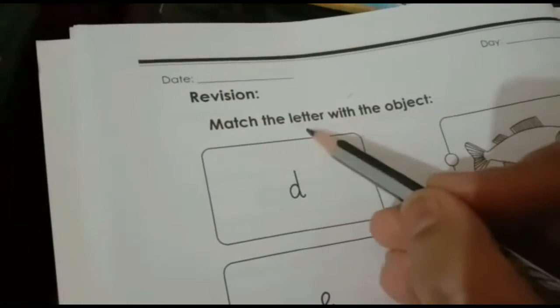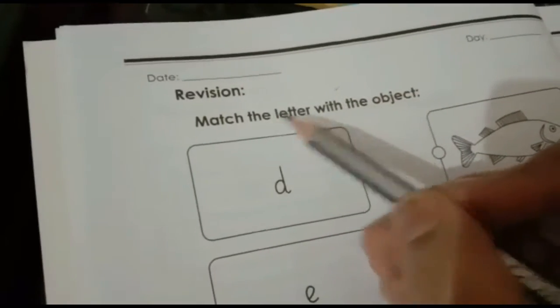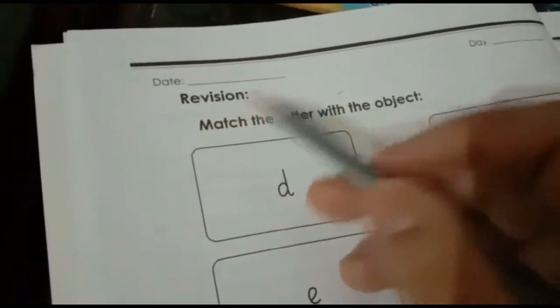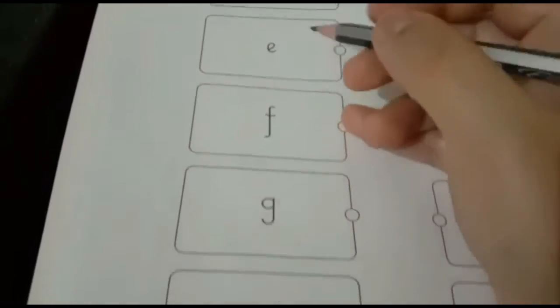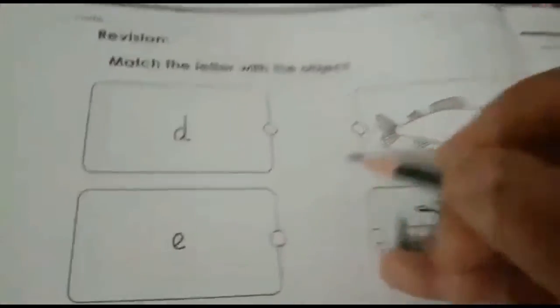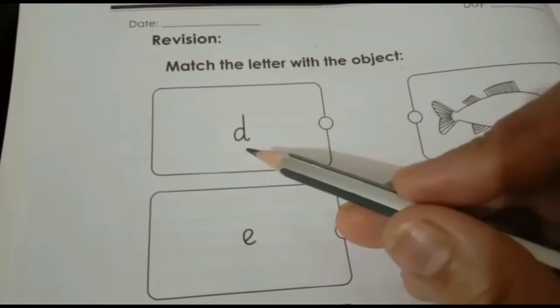Okay, now for page number 9, match the letter with the object. Match the given letter with the given object. Yes, this is also revision. You will do this page according to the given letters. On the left side of this page, first letter. Now let's take the start. First letter is letter D.